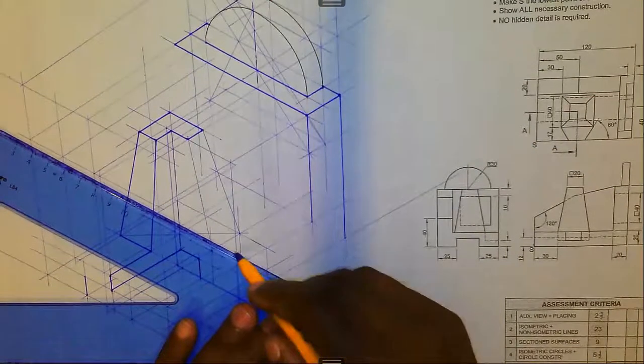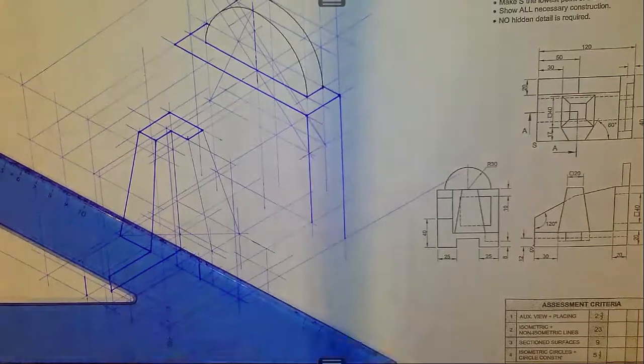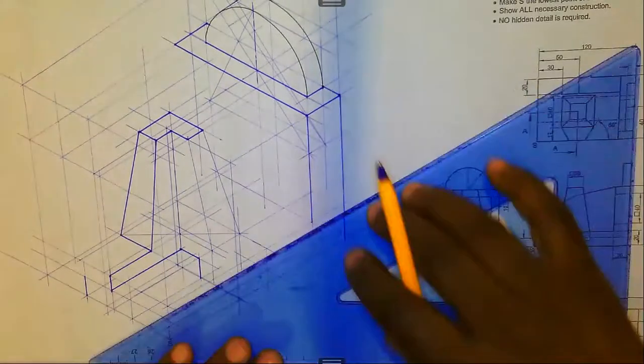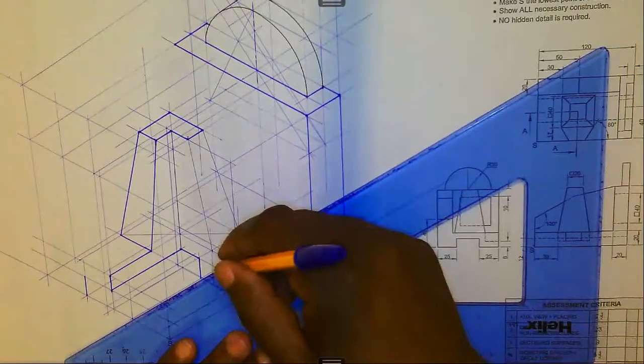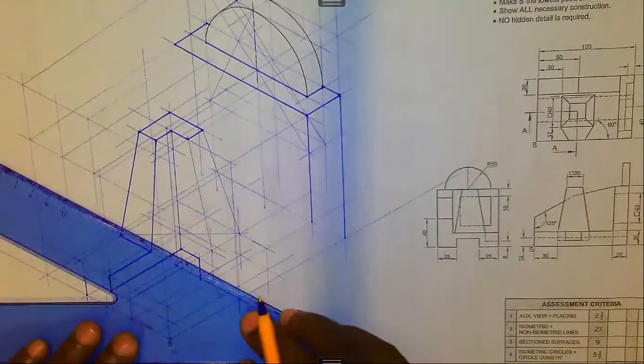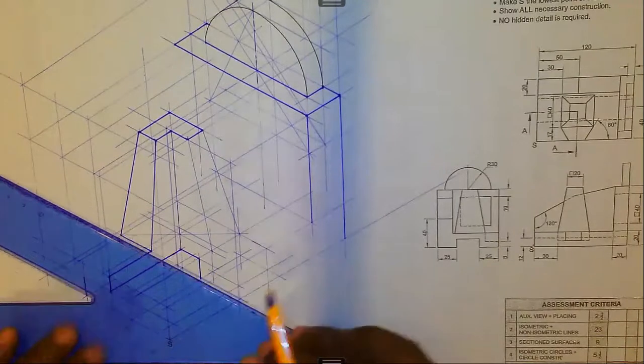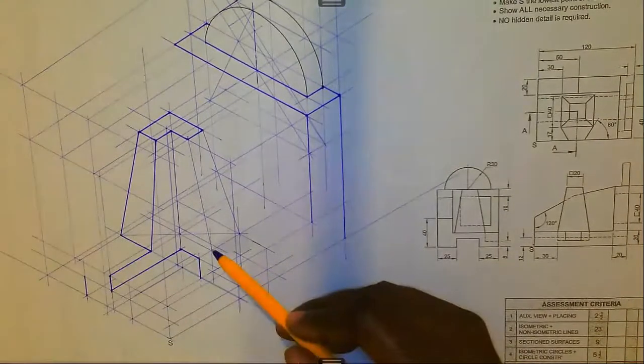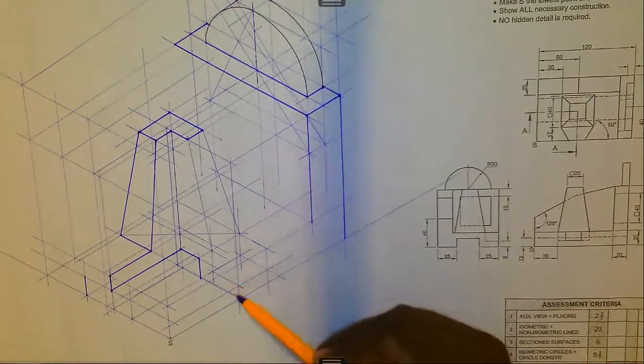Take it back, and take it back as well. Like that. So from this point, it goes down right to this level, which is 8 millimeters.